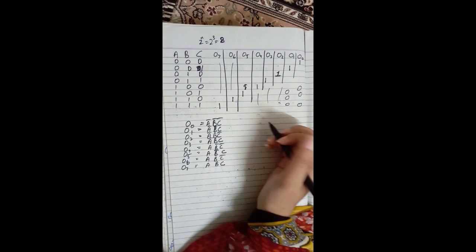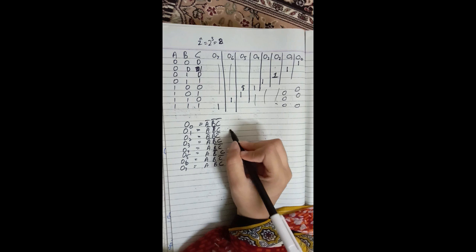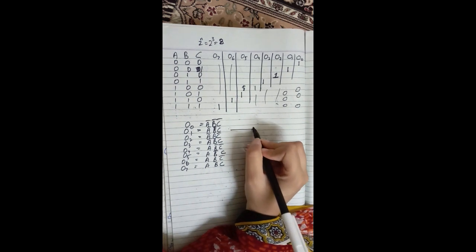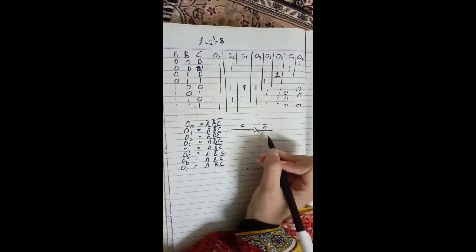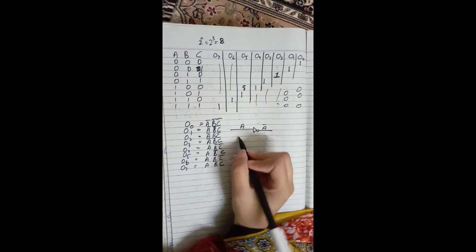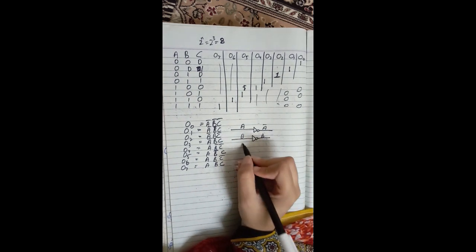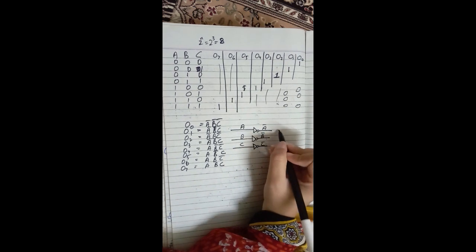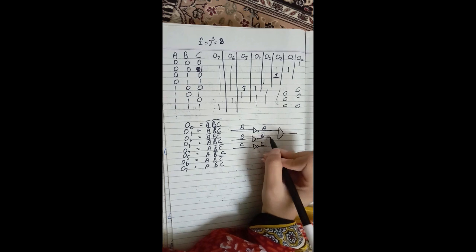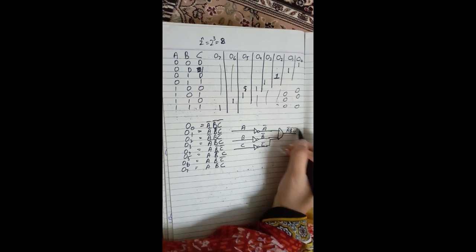Now we will draw the circuit diagram for it, which says like we have to take the A, then the A bar, the B and the B bar, and same as C and the C bar, and they all are connected with the AND gate. A, B bar, C bar. This is our output 0.